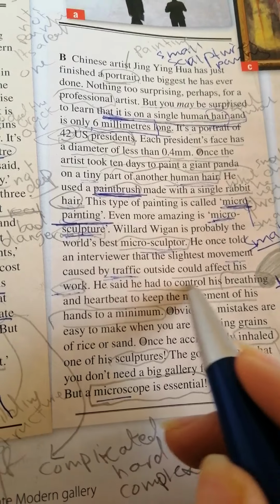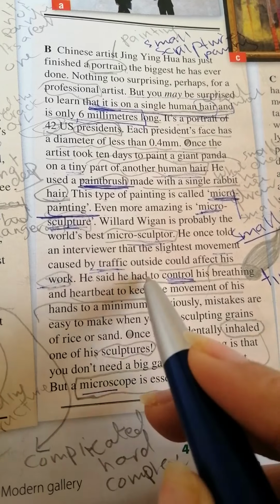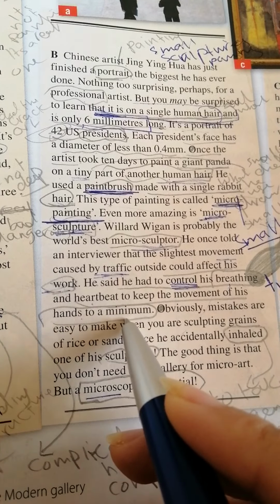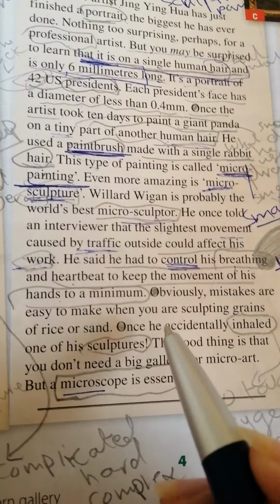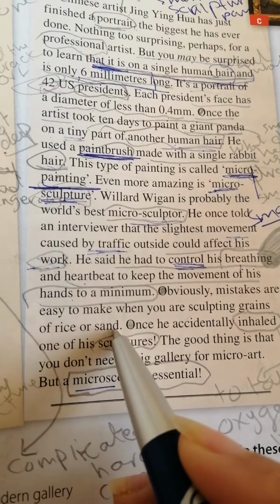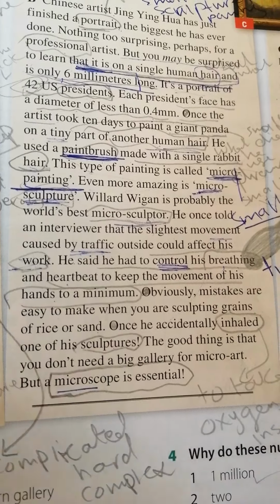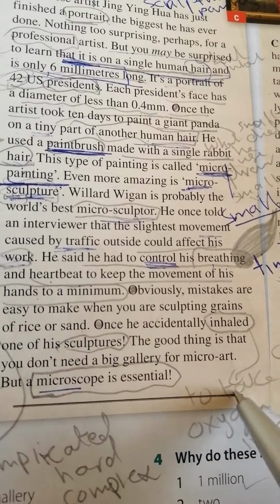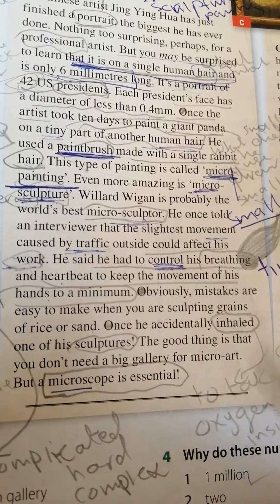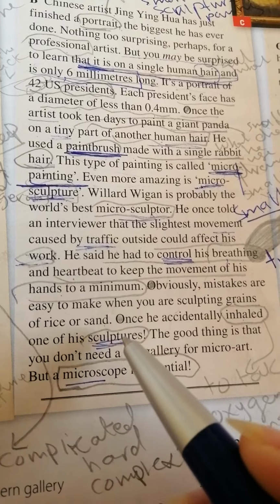He said he had to control, and he also has to control what? His breathing and heartbeat. Imagine how much he has to control the breathing and heartbeat to keep the movement of his hands to a minimum. Now, obviously, mistakes are easy to make when you are sculpting grains of rice or sand. Once he accidentally inhaled one of his sculptures. One accident happened when he actually inhaled. Inhaled means to take oxygen inside your lungs. When you inhale, you take oxygen inside your lungs. He actually inhaled one of his sculptures. It goes inside his nose.